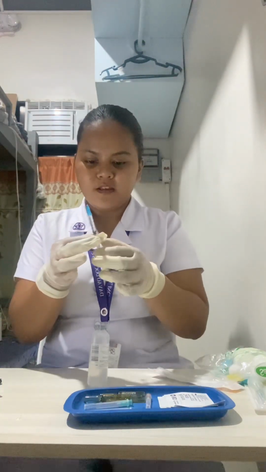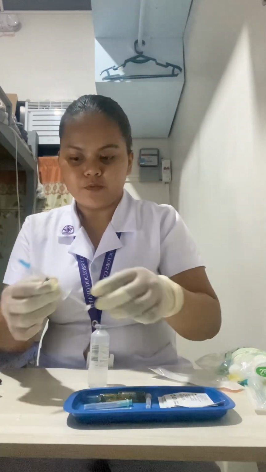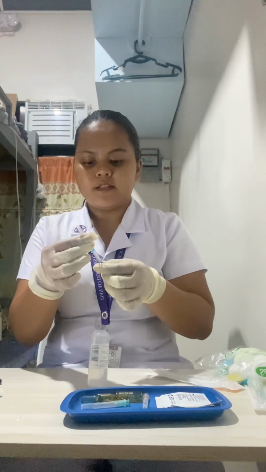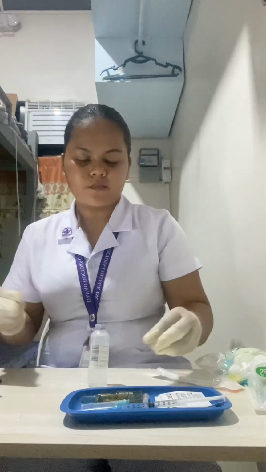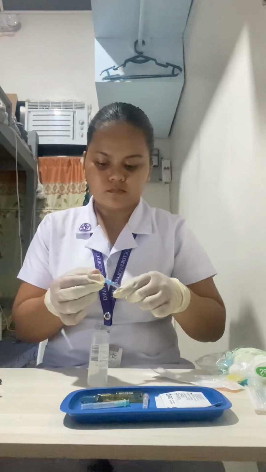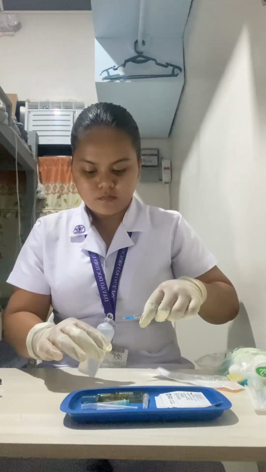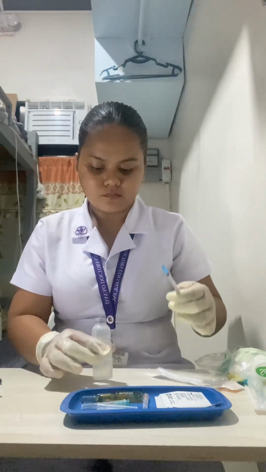Okay. So now I have here 0.5 ml of medication that is prescribed by the doctor. So I'm going to cover the needle using a scoop method. This is to prevent any needle stick injury.